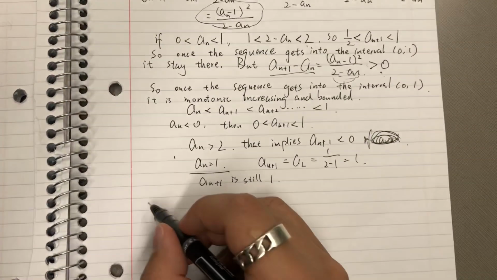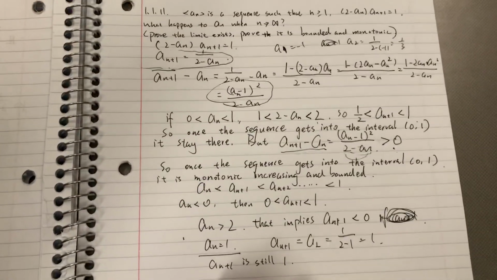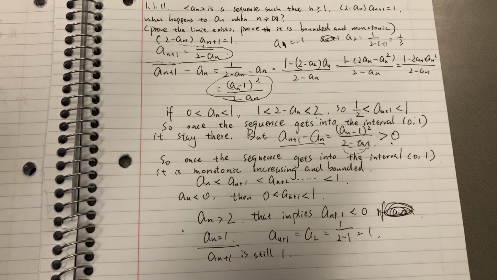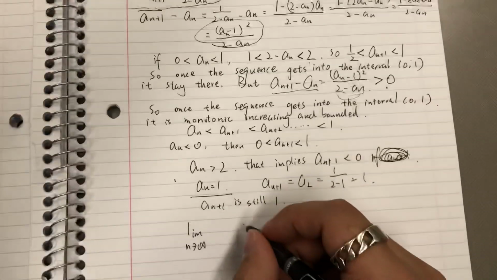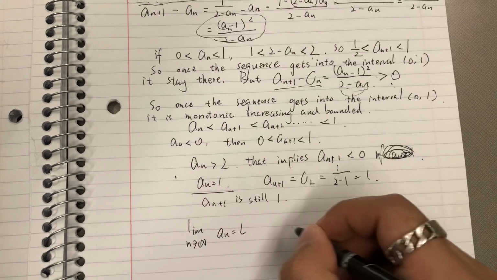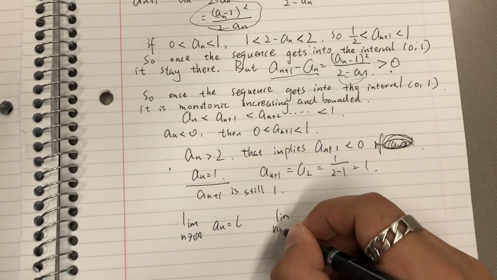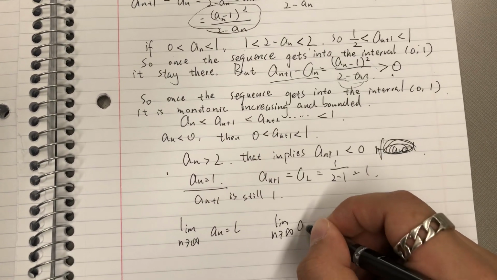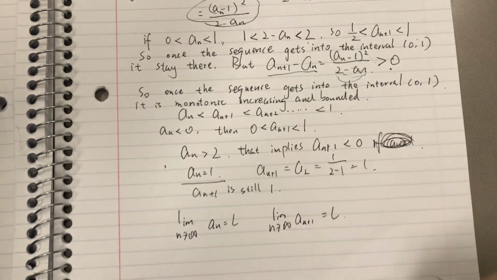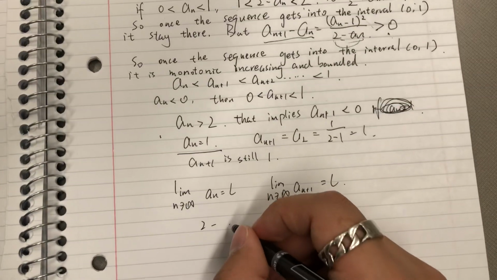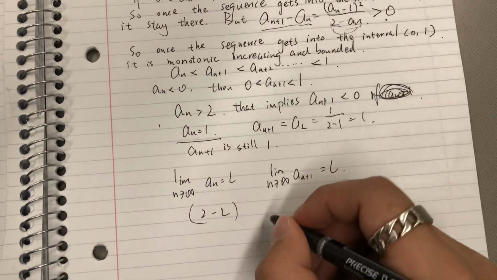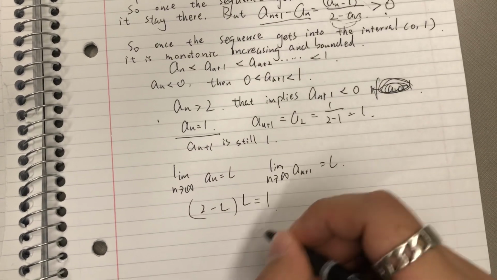So then we can continue to the equation I had before, which is when the limit as n goes to infinity of a_n equals L, and the limit as n goes to infinity of a_(n+1) is still L. We bring L into the equation, which is (2 minus L) times L equals 1.